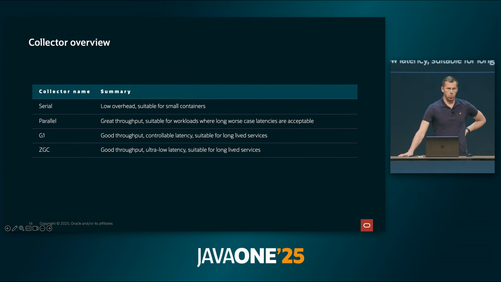So a quick overview of the different collectors. We have the serial collector, low overhead, suitable for small containers; parallel, great throughput, suitable for workloads where worst-case latencies are acceptable. Then we have G1, good throughput, controllable latency, and suitable for long-lived services. ZGC, good throughput, ultra-low latency, and suitable for long-lived workloads.